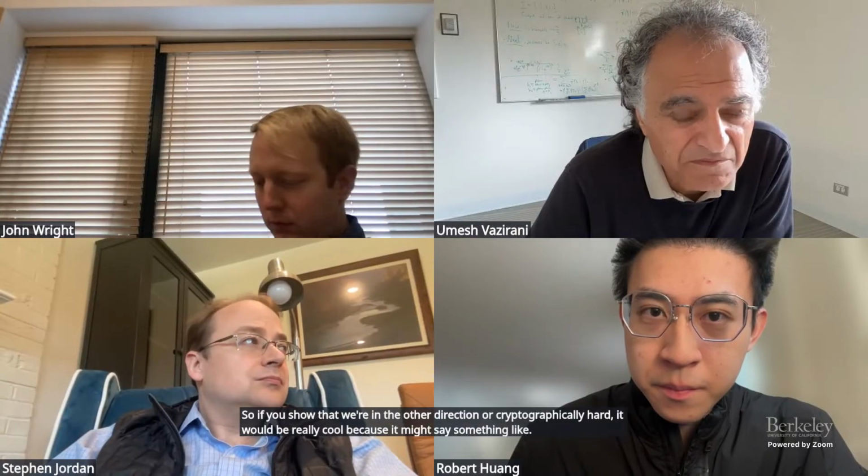You get noisy linear equations. You get random Ys where 90% of the Ys are orthogonal to your cut and 10% aren't. So solving this looks like a variant of LPN. So if you showed that it's cryptographically hard, it would be really cool because it might say that this quantum problem is equivalent to LPN or something like that, right?